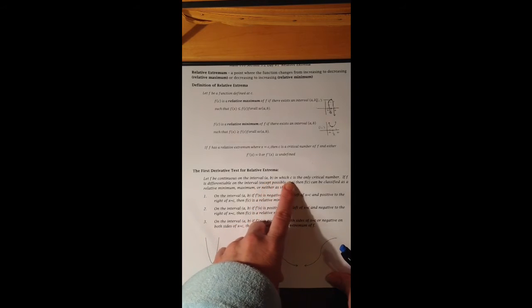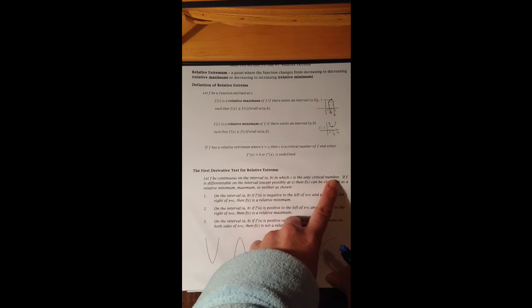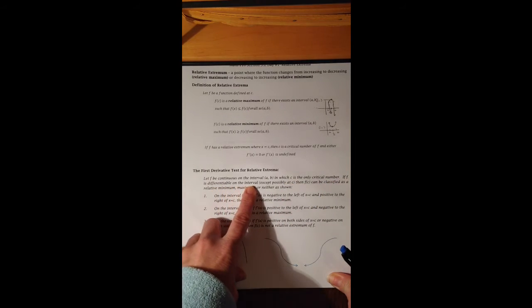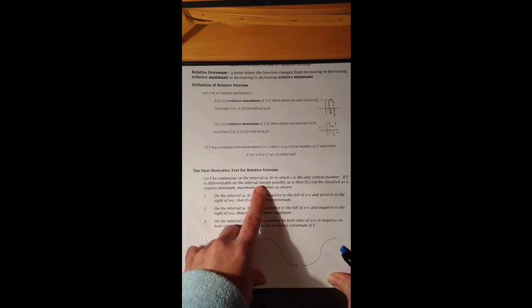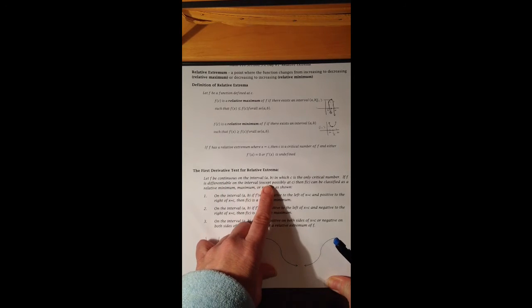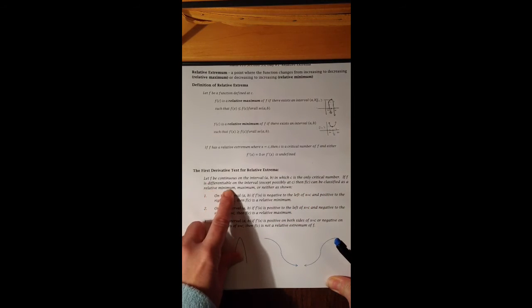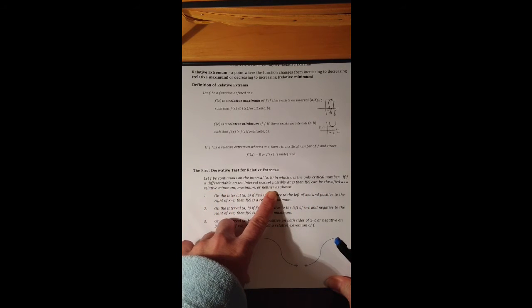And if c is the only critical number in that interval, if f is differentiable on the interval, and that means that it doesn't make a real sharp turn, and it's continuous, we already said that, then f of c can be classified as a relative minimum, maximum, or neither.